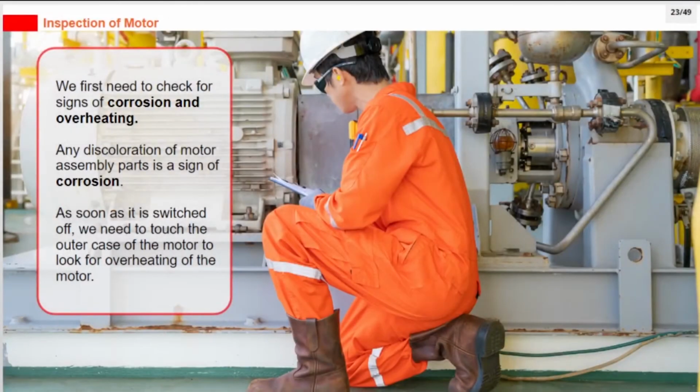We first need to check for signs of corrosion and overheating. Any discoloration of motor assembly parts is a sign of corrosion. As soon as it is switched off, we need to touch the outer case of the motor to look for overheating of the motor.